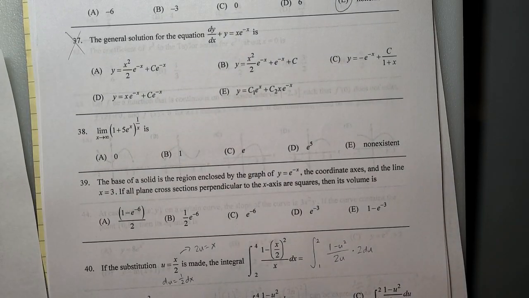Okay, so 38 should be c. Yes. Okay, that's how we do that.